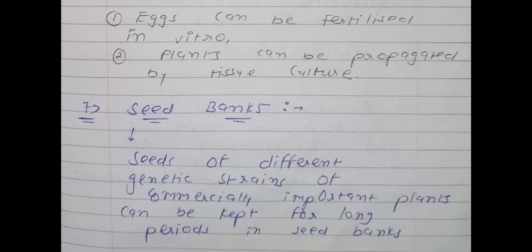Point number 7, we can say that now there is a new concept of seed banks. You know that seed banks have certified seeds. So seeds of different genetic strains of commercially important plants can be kept for a long period in a seed bank. You can keep the seeds of economically or commercially important plants in a seed bank, and the seed banks provide certified seeds also. So this page is very much important because 3 main points are there.